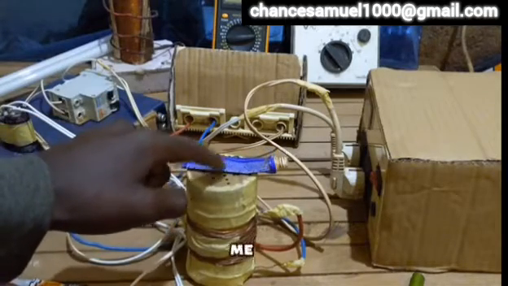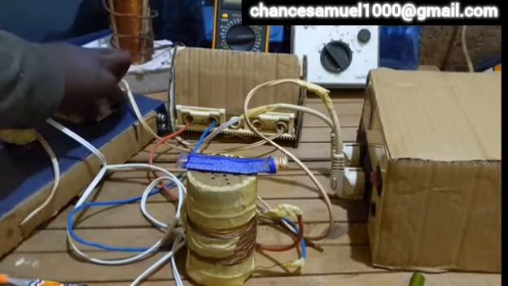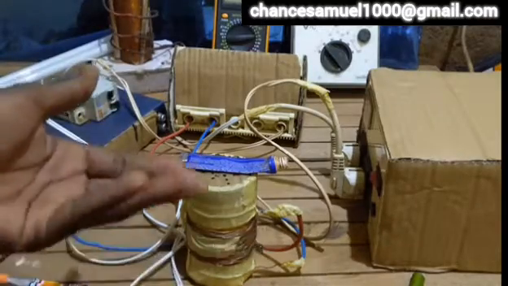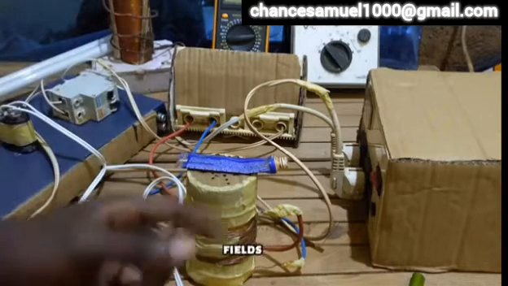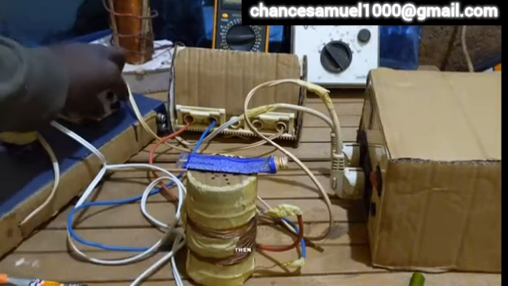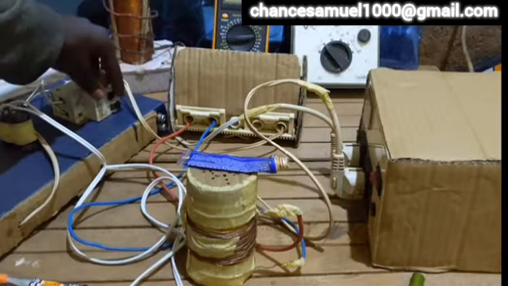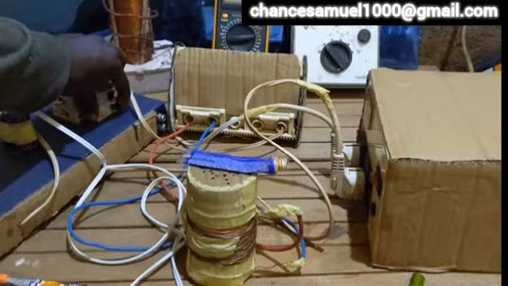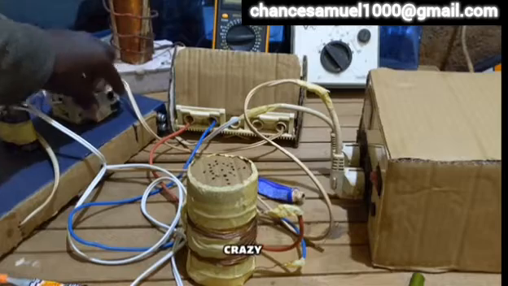Let me show you something here which is actually amazing. Every single time I turn on the ultrasonic sound on the side, it interacts with the resonant electromagnetic fields, and they charge the area inside this bottle. I don't know why. Watch this. This is what happens. You see? This is what happens. This is crazy. I don't know why, man.